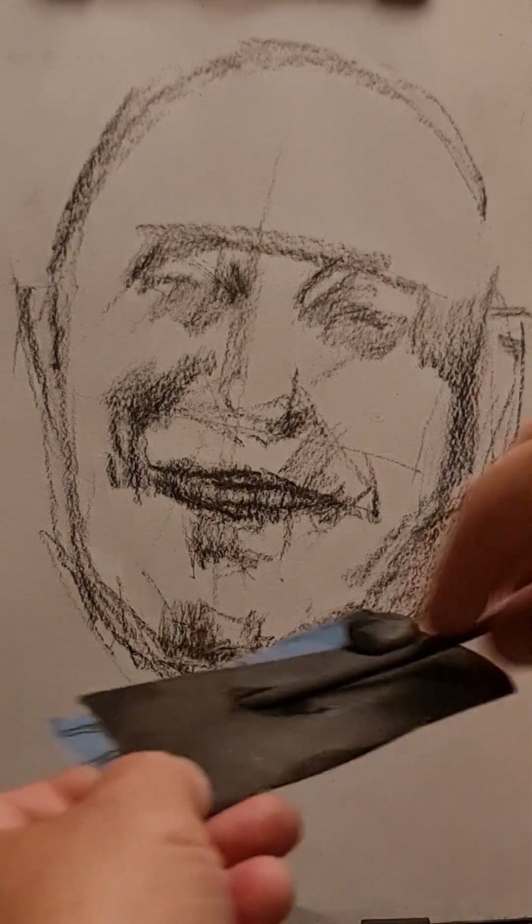And the side of the face here, middle tone, there. Just sharpen my charcoal.